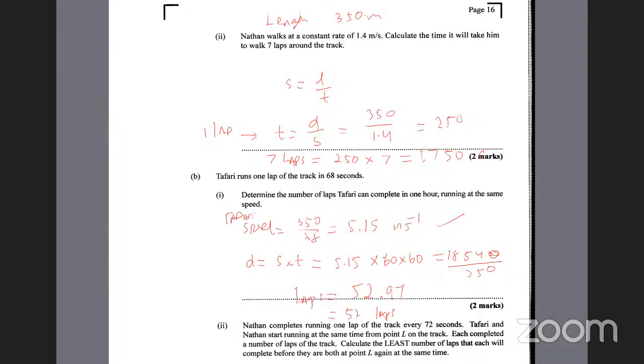So it means that we have to get the new speeds, right? So let me write this one in black here. So Tafari's speed is 5.15 meters per second, right? He takes 68 seconds for one lap. Nathan takes 72.